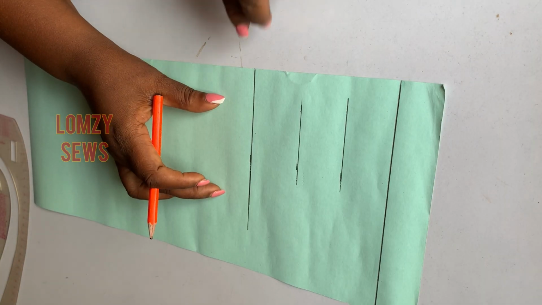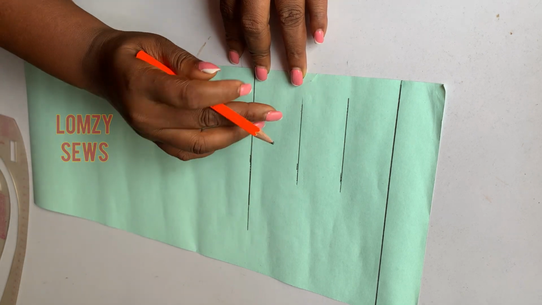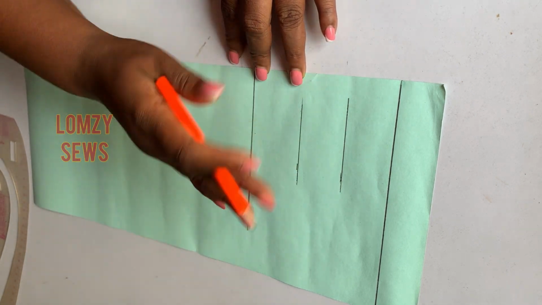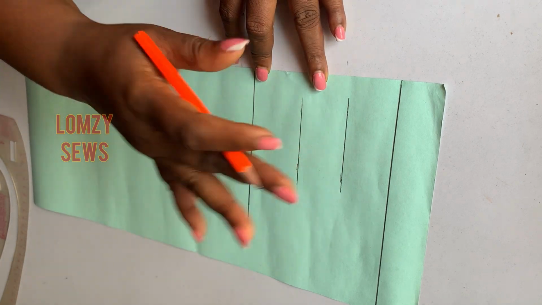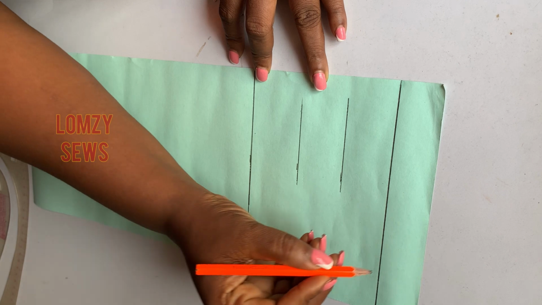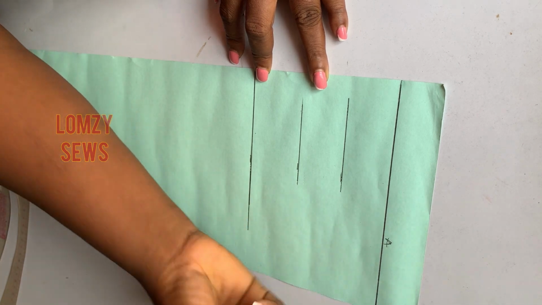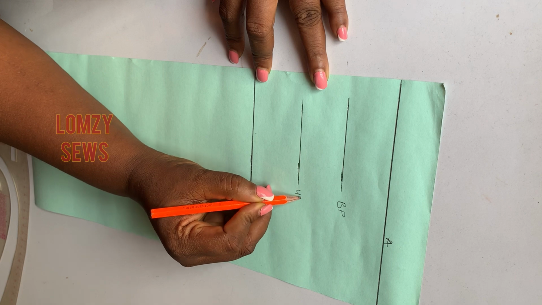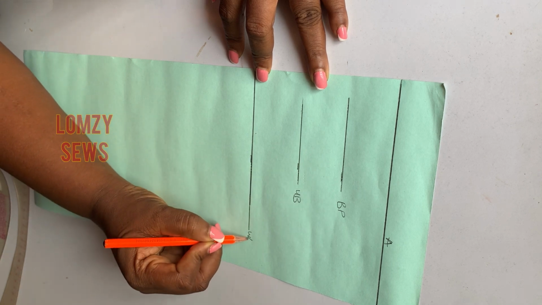I've squared out the lines. If you have been watching my videos, you know I like to make the underbust, the bust point and the underbust points not too long, so that I will not confuse my lines. Also, so that you will not confuse the lines. So this is the armhole line. This is the bust point, this is the underbust point, and this is the waistline.